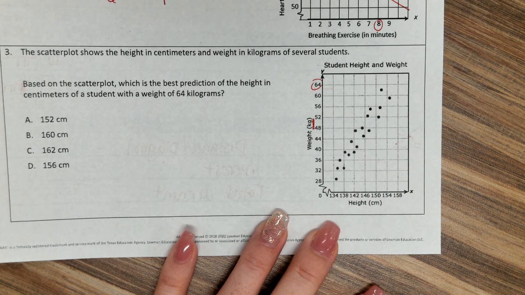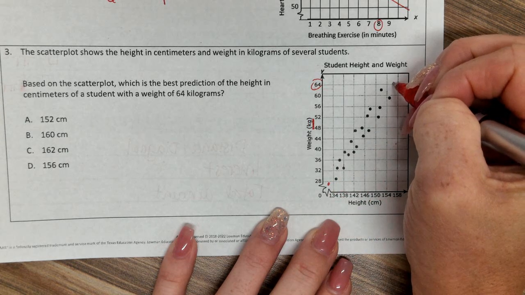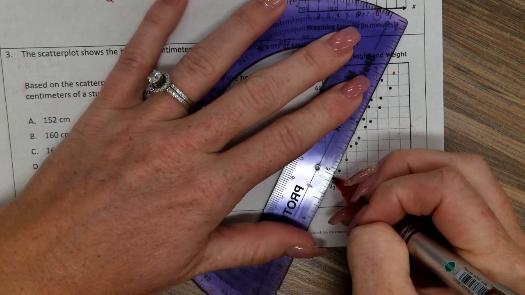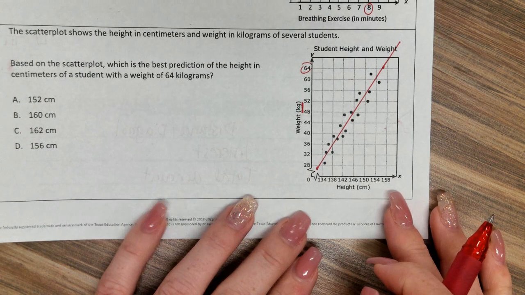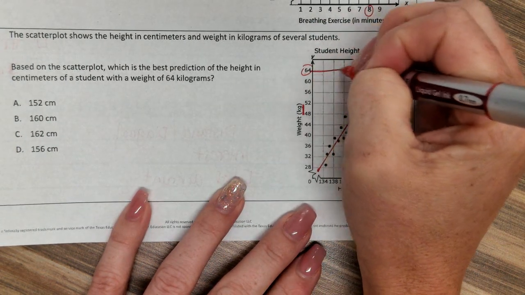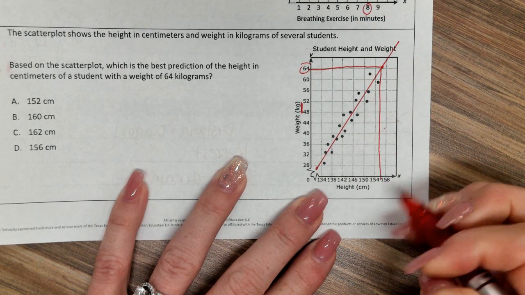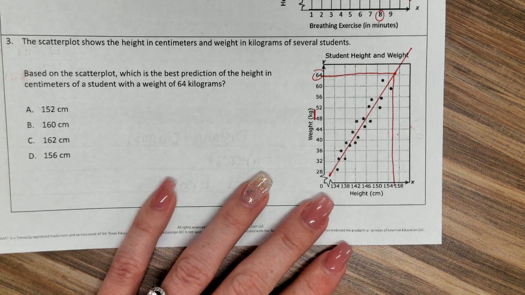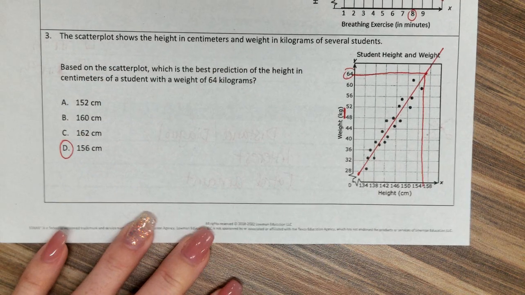I need to draw a trend line. So my dot's going to go from here to about here. And I'm going to go from 64 over to my trend line and down. And I am between 154 and 158. So 156 is the best answer.